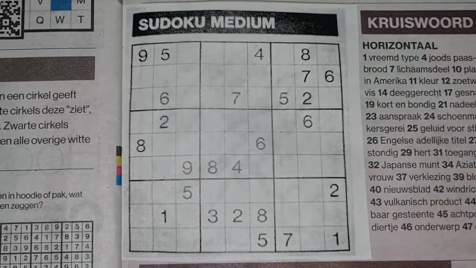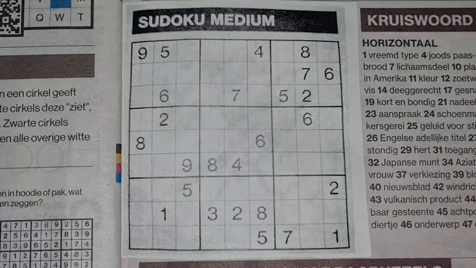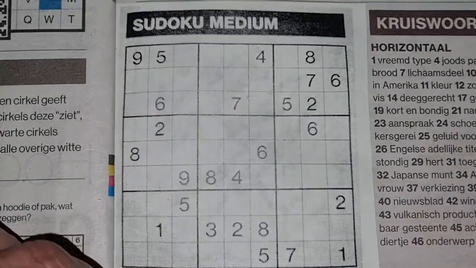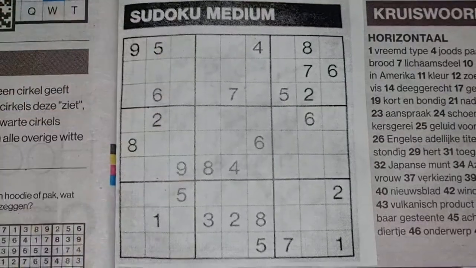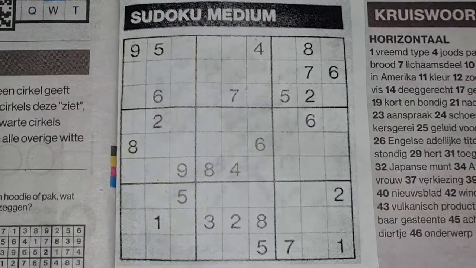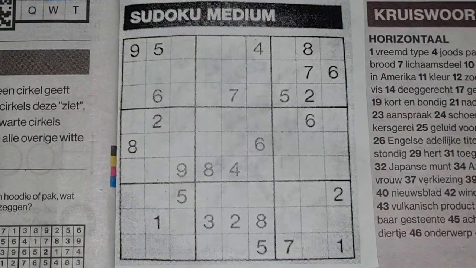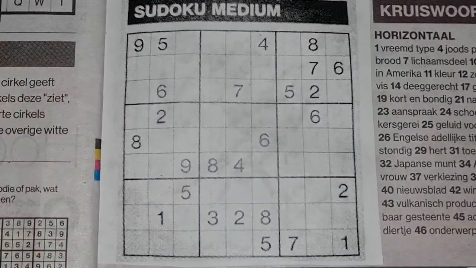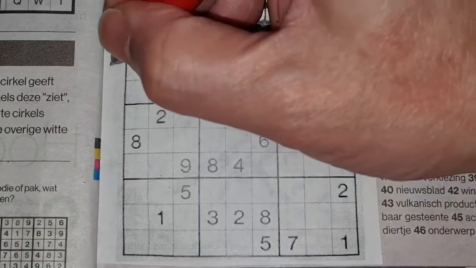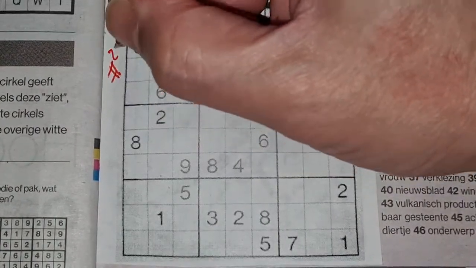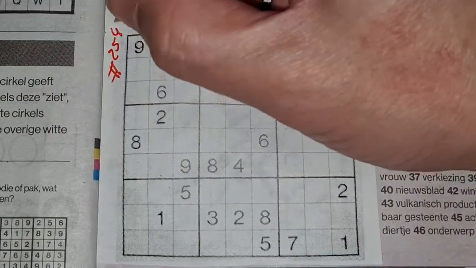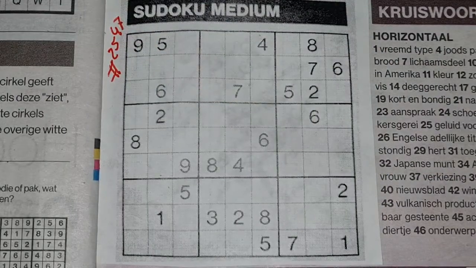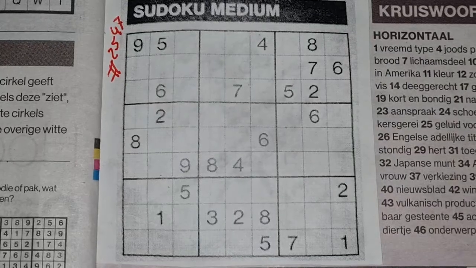Let me, it's not printed well. All right. So only 1 regular Sudoku. It's a medium Sudoku, and this one will be number 2547, and I've already counted the printed digits.